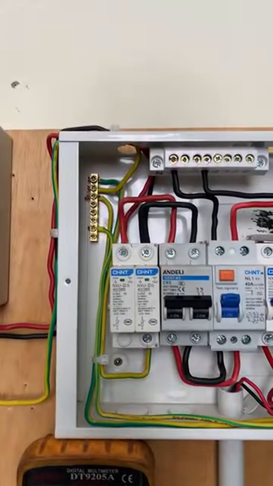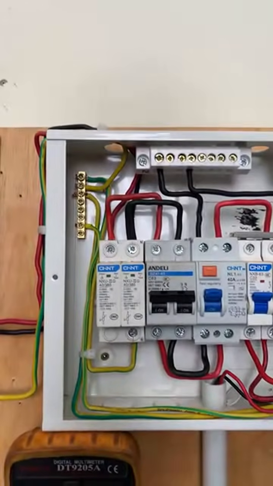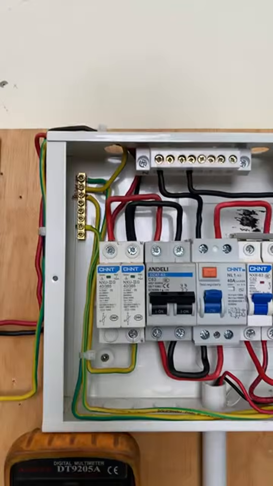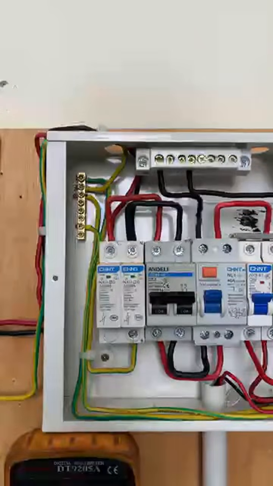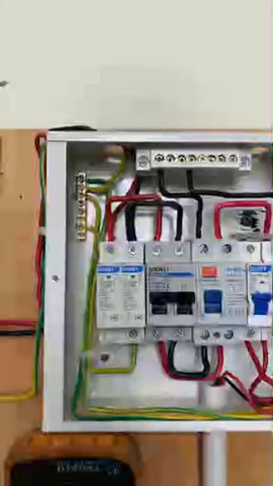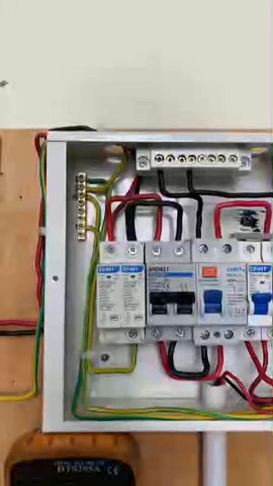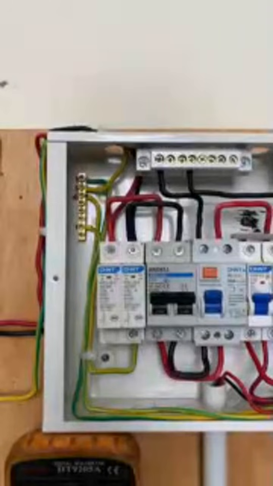The output from the MCB is fed into the input of the RCCB and to the various circuits that we have. So what you are seeing here, Andeli, is the main switch. All right. So you have the main switch.